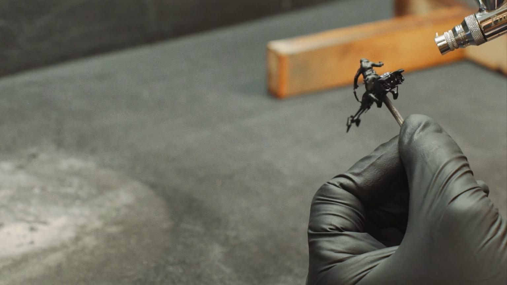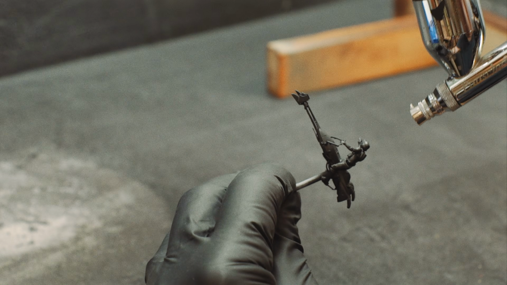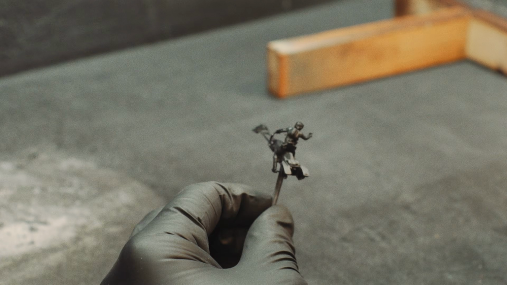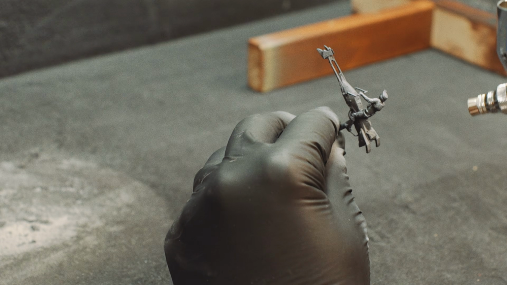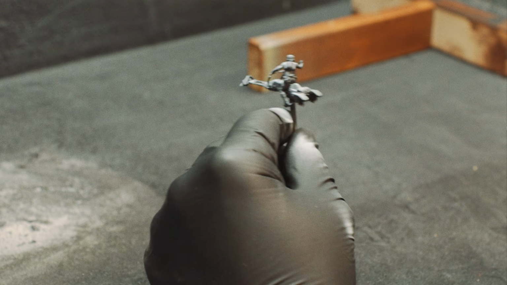Speaking of Luke and the Scout Trooper, let's talk about painting. I started out with a zenithal highlight. That's just a fancy way of saying first a coat of black, and then spraying white from the top.